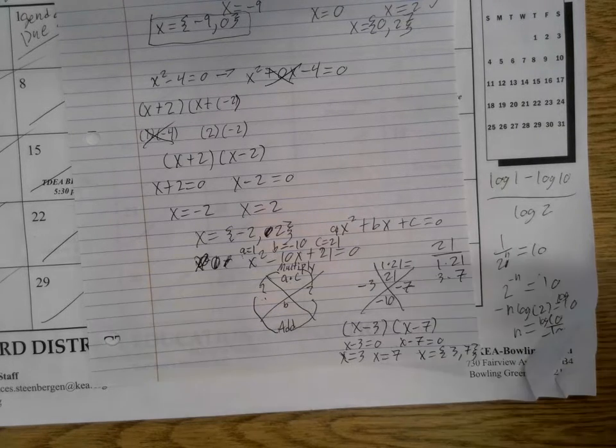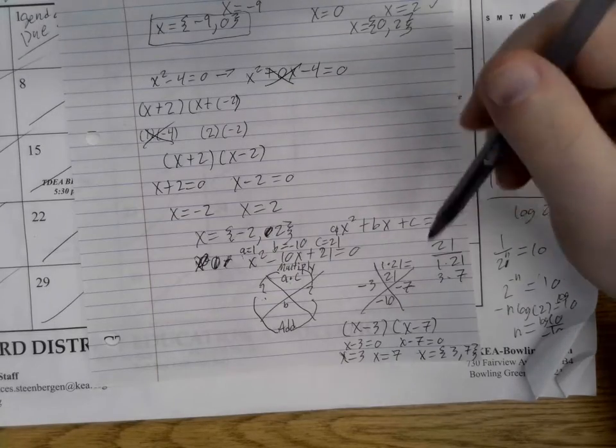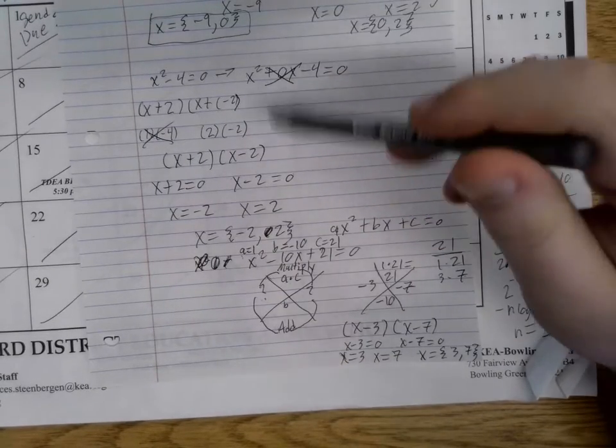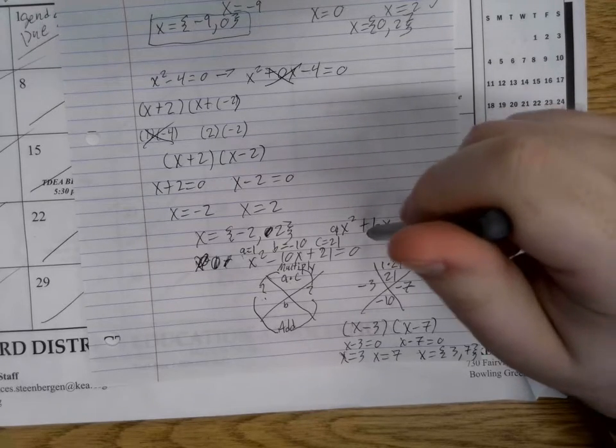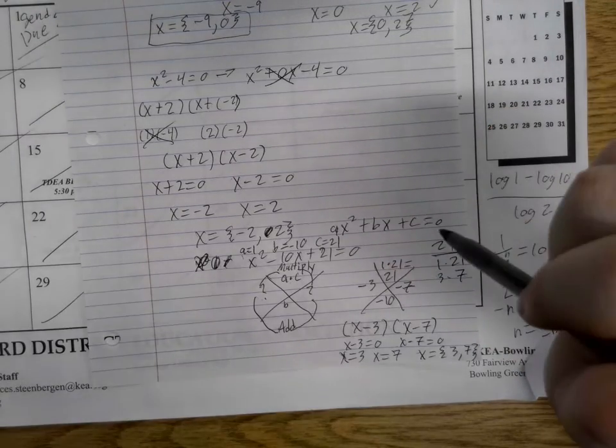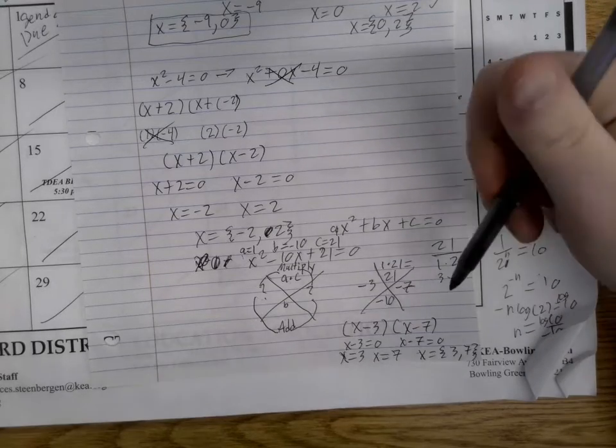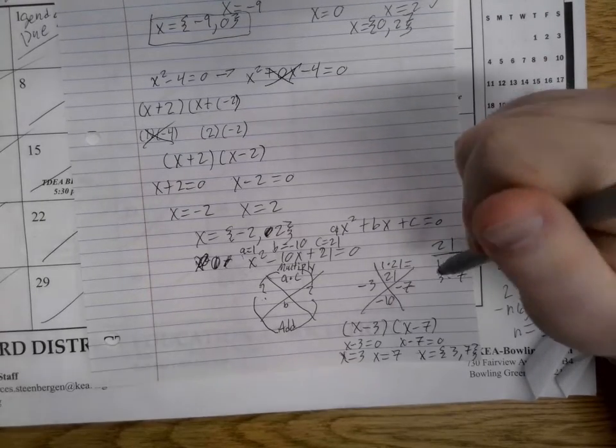But on the assignment, if I say factor these by hand, I want to see this. I don't want to see you using a calculator. All right? The only time you should be using a calculator is to double check your multiplication and addition. All right.